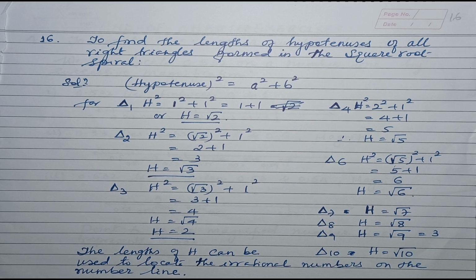But still, if you want to learn the further locations of root 3, root 5, root 6, root 7, root 10 and so on, I'll make a separate video on that for discussion. So this is the first part of the end of the chapter exercises, which you have to learn, understand, and write down in a book for your future reference.